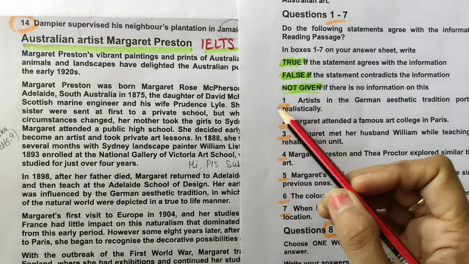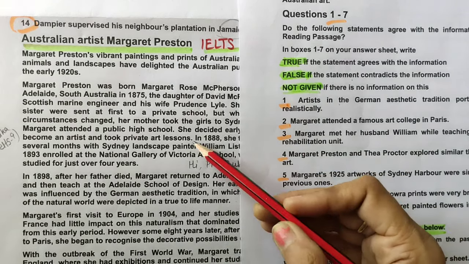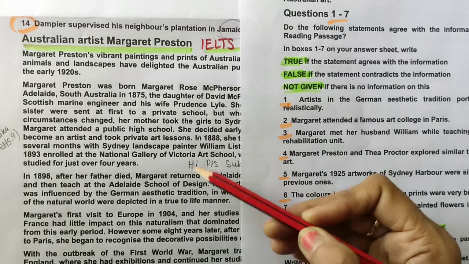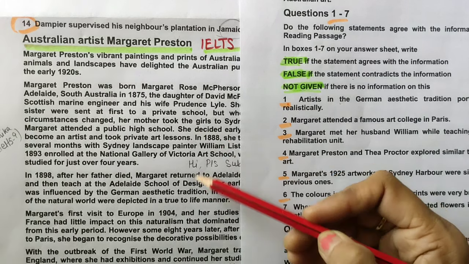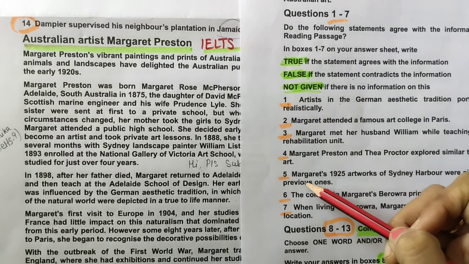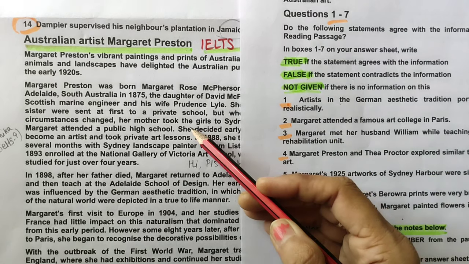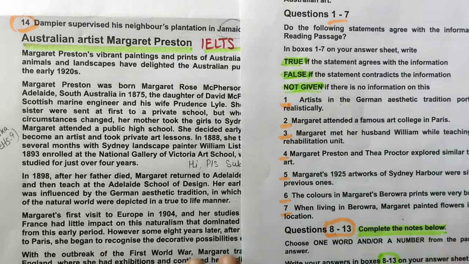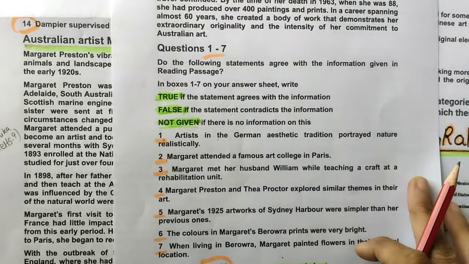Like the first question we will get here, the second maybe in this paragraph or in the next paragraph. So paragraph wise we will be reading, and question wise we will be reading the questions and finding the target. Okay, let's start this true false not given.